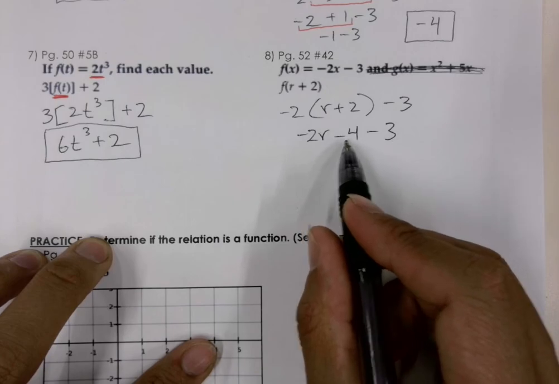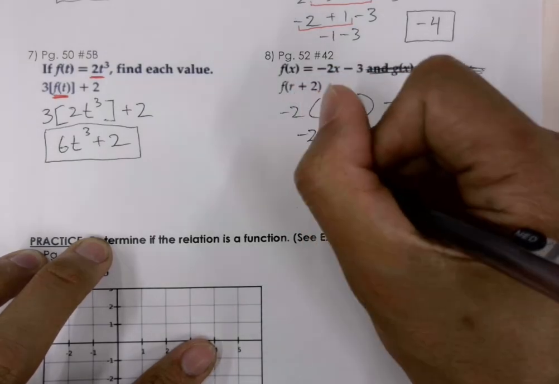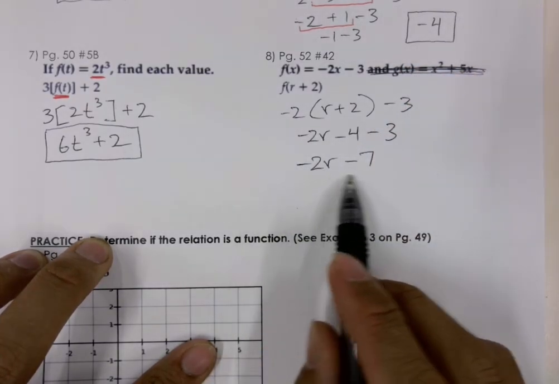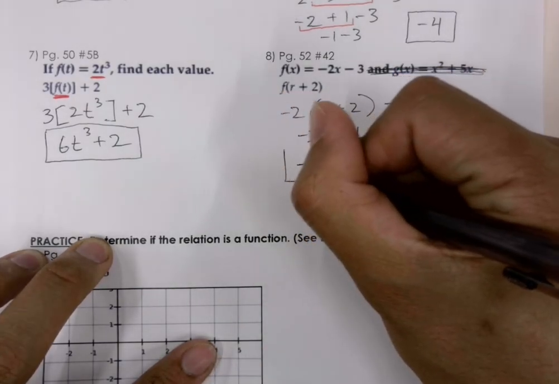Now we can go ahead and combine our like terms. Negative 2r minus 7. We cannot simplify this expression anymore, so I'm going to put a box around it.